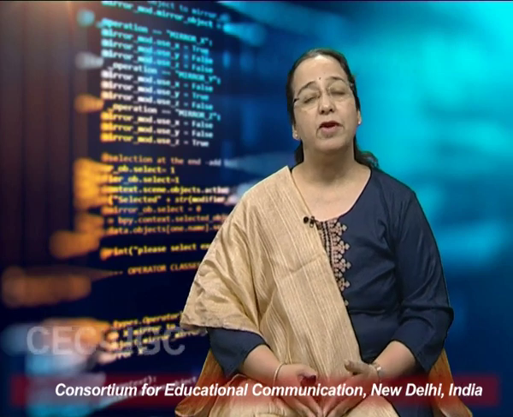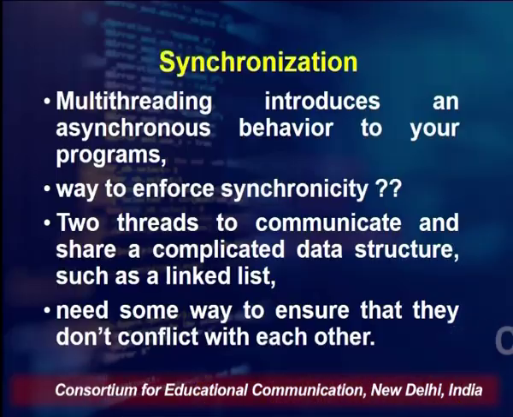So when we talk about synchronization, multi-threading, as I have told you just now, is execution of multiple processes simultaneously. So what will happen here? This multi-threading essentially introduces an asynchronous behavior to our programs, and then we need some way to enforce synchronicity.